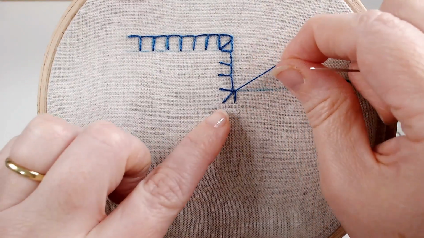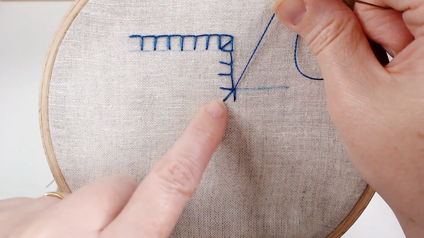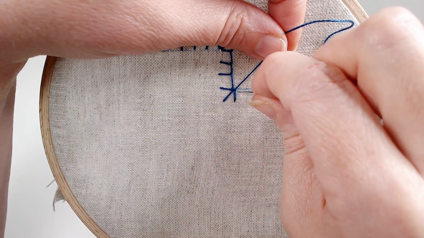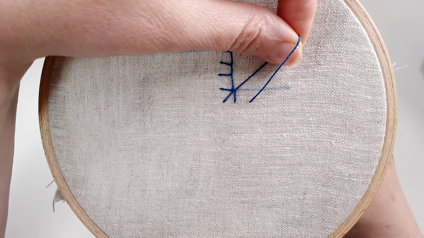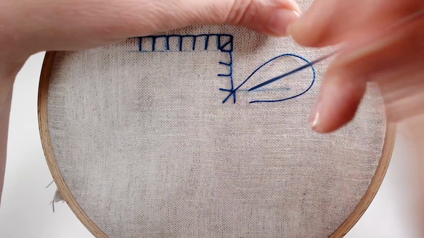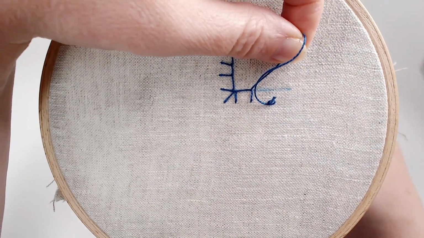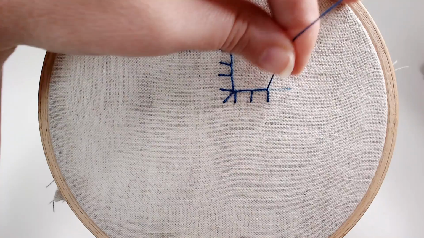So this time we've pivoted around the right angle. So we've got a little trio of stitches there, and now we can carry on. So we're coming diagonally down, up inside the loop, and we can carry on our new edge as though nothing happened.